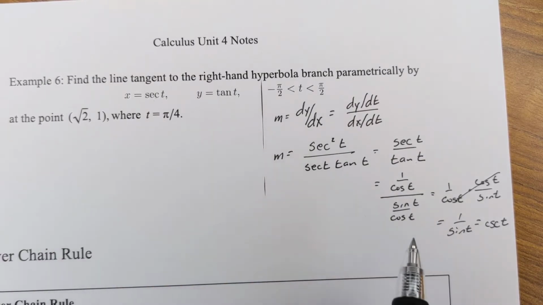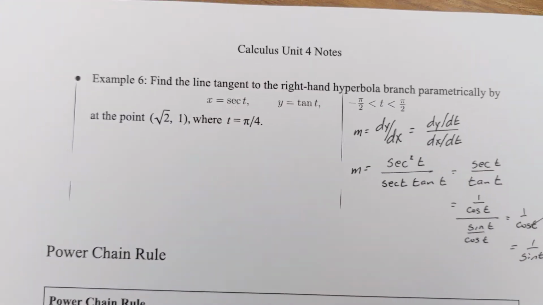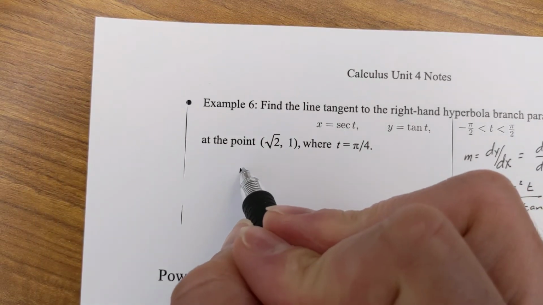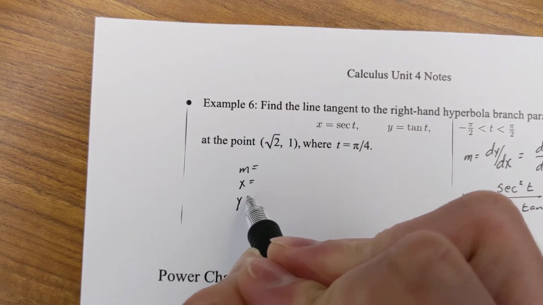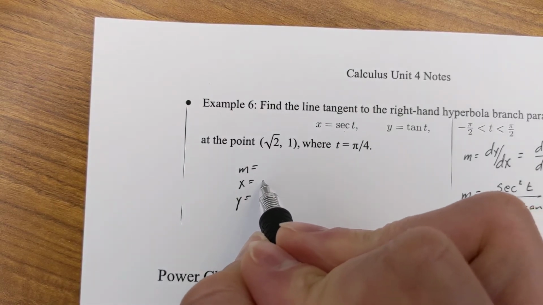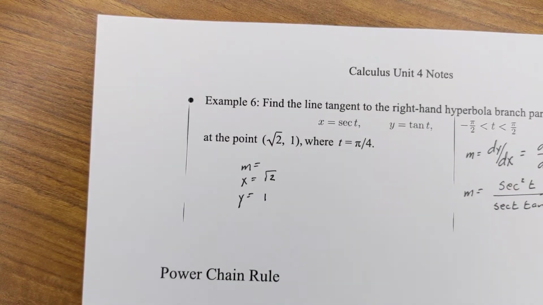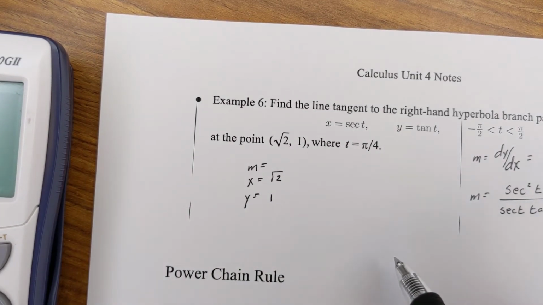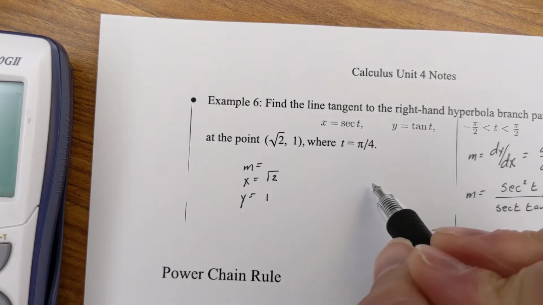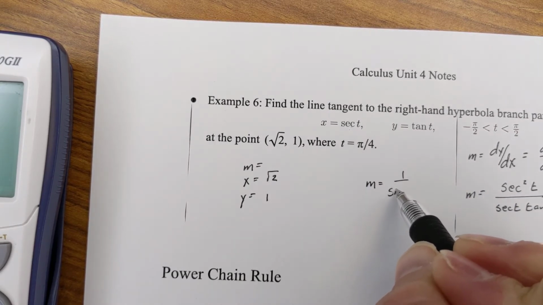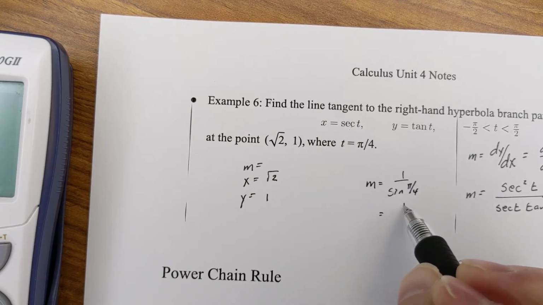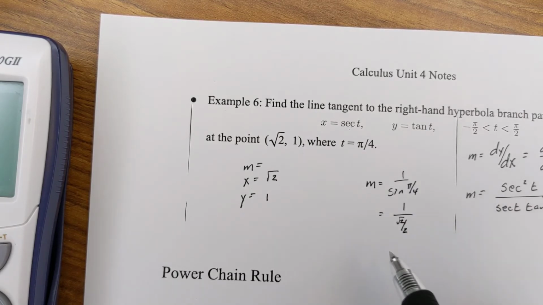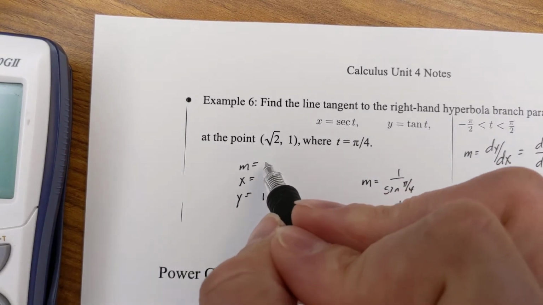T is pi over 4. To write the equation of a line, we need some information. We need the value for m, we need the value for x, we need the value for y. So m we're going to get from here. X and y are actually given to us, root 2 and 1. So to find m, we'll do this work down here. M is equal to 1 over the sine of pi over 4. The sine of pi over 4 is root 2 over 2. So that becomes like that, which is just root 2. So m is also root 2.